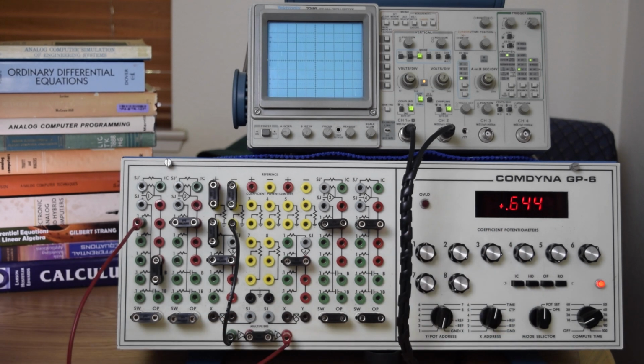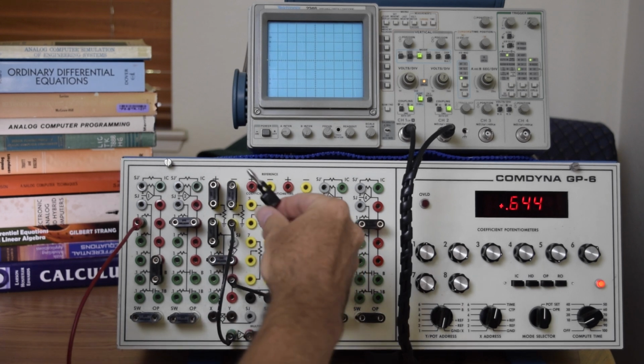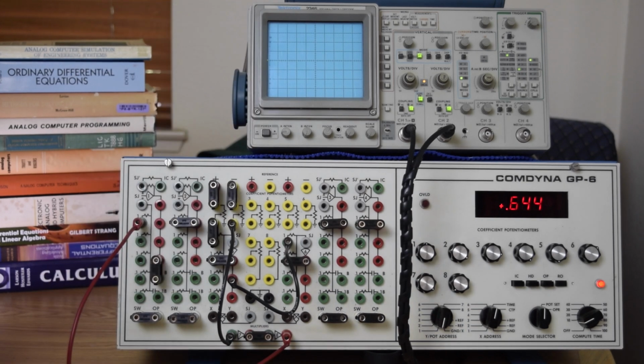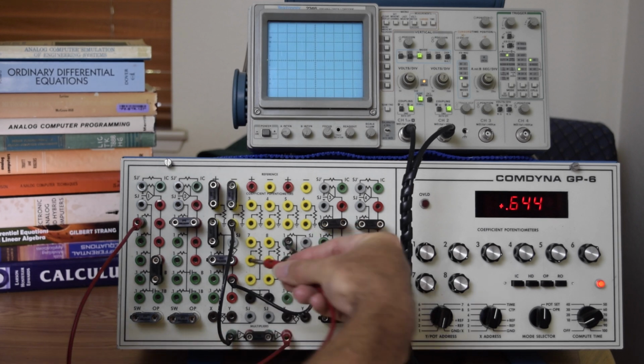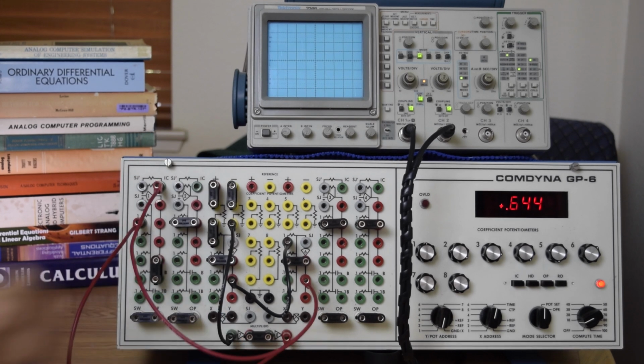And because I waited until I had the load connected to the wiper, we get the correct value. Now we do need to invert that a second time, so I'll connect the output of amplifier 5 to the input of amplifier 6. Those are both unused for this problem, so I can take advantage of those. And now the output of amplifier 6 can go to the initial condition for amplifier 1. So that sets up our initial velocity for the projectile.